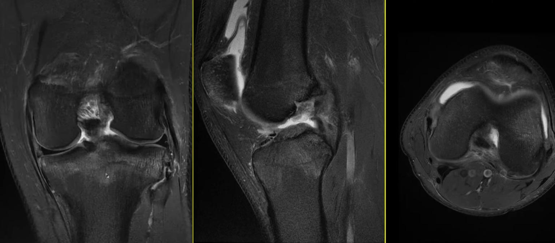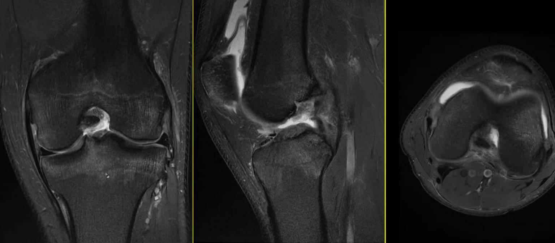It's quite useful to correlate the coronal and axial images with the sagittal, in particular looking for this bare area on the lateral femoral condyle where the anterior cruciate ligament normally attaches. So the presence of this bare area is useful confirmation of ACL rupture.